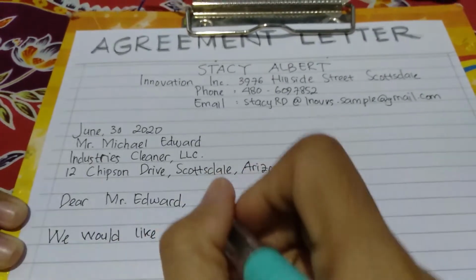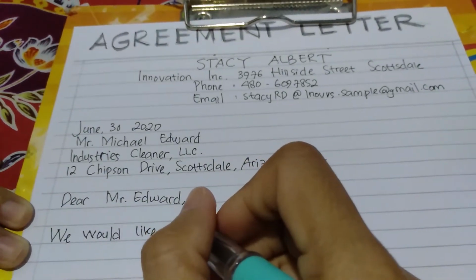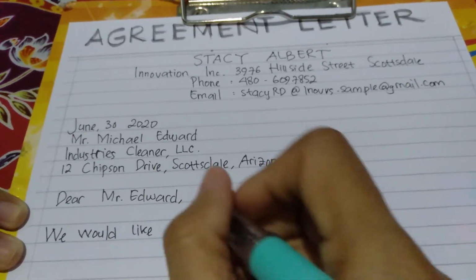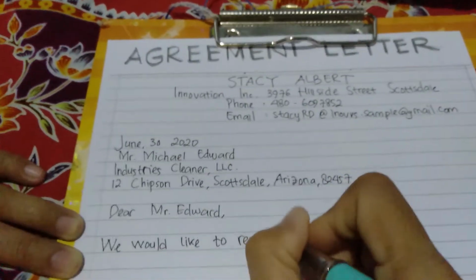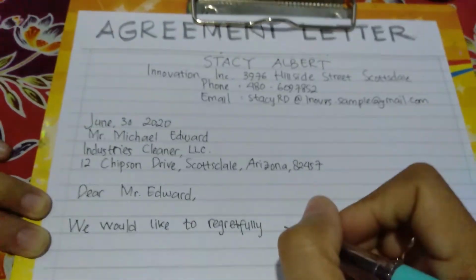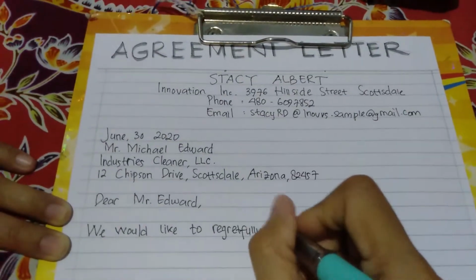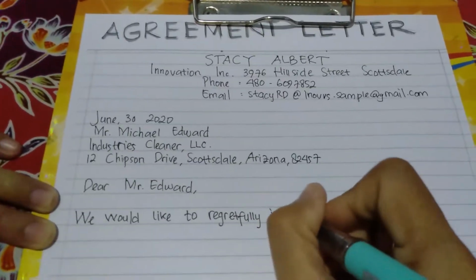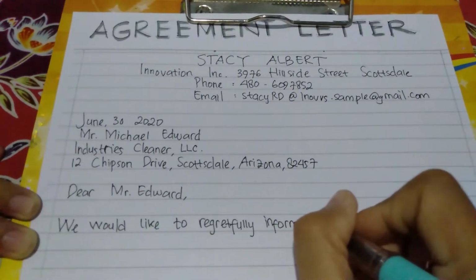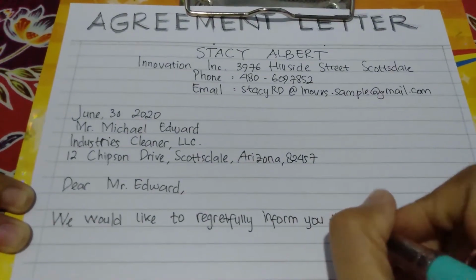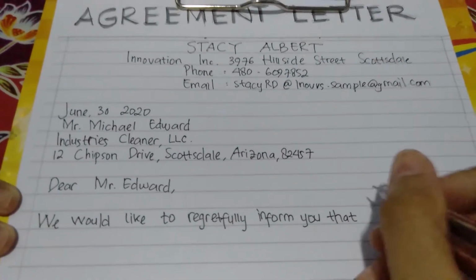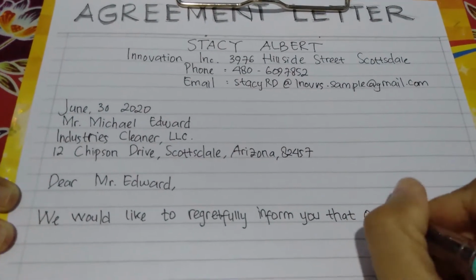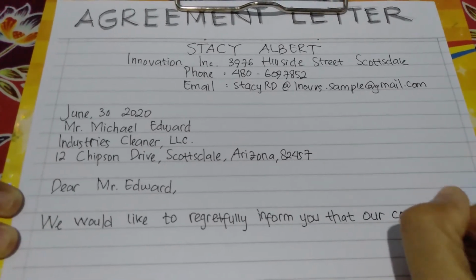As you know, an agreement letter or letter of agreement is a letter which is used to define the relationship between two parties, persons or organizations, in order to complete certain expectations or projects. This letter is a type of legal document that is legally protected by the law.